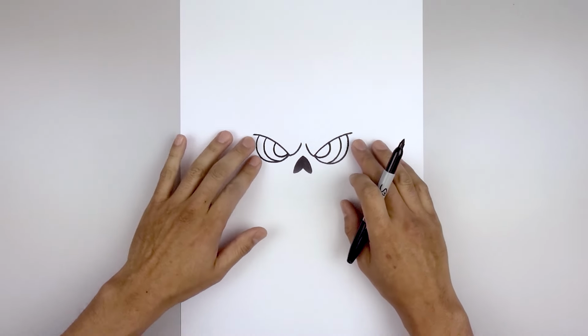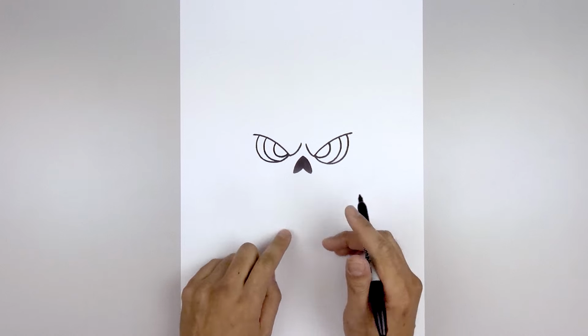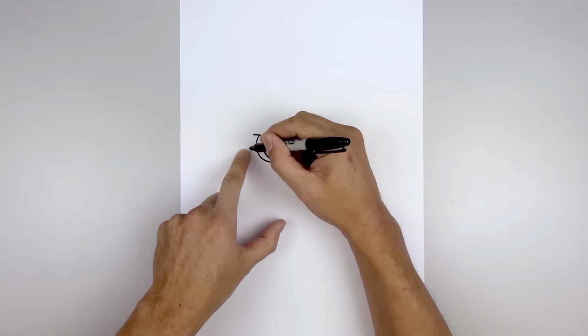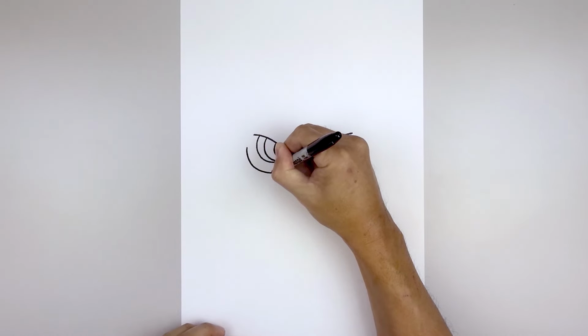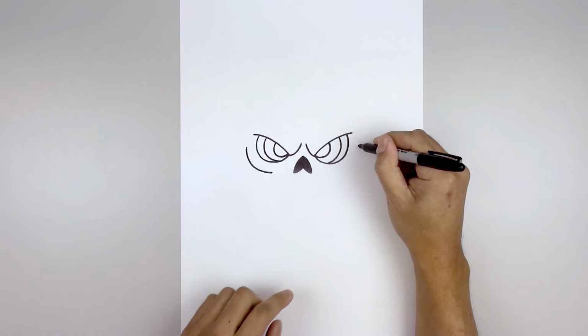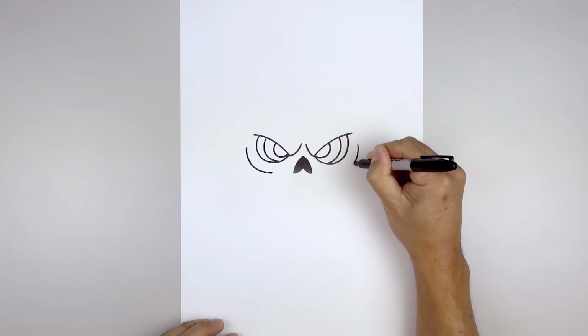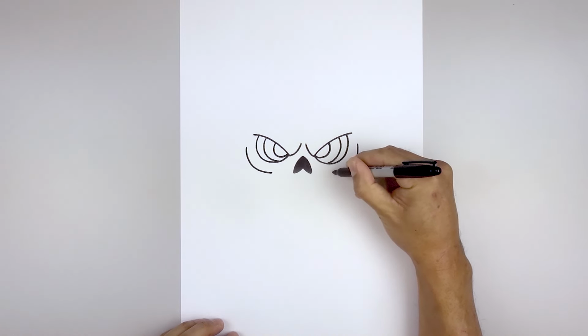Now from here we're going to move out and draw the cheeks coming down towards the outside edge of the teeth. Let's start from the left eye, step out. It's going to curve the cheek, coming down. It's going to bend that in directly underneath the eye. Line this up on the right, come down, and then bend that in.